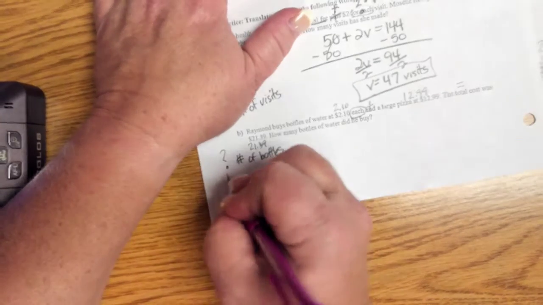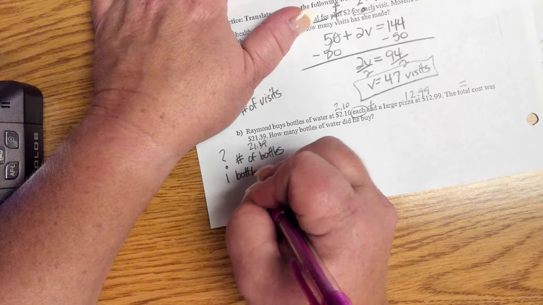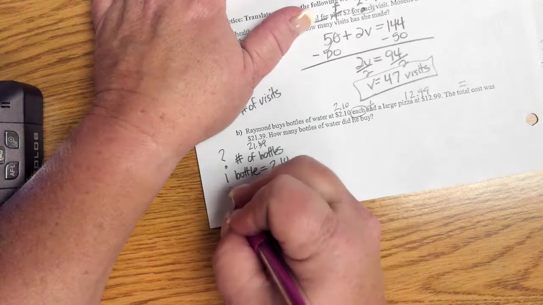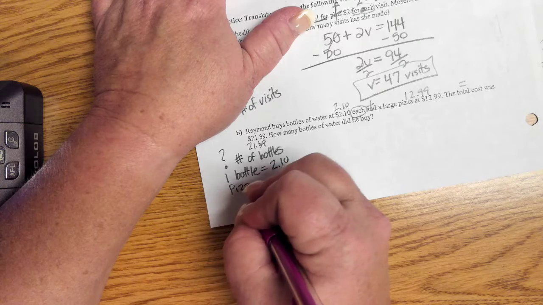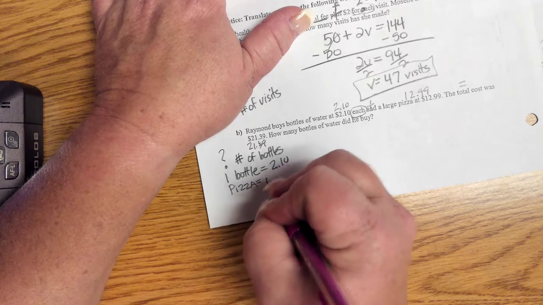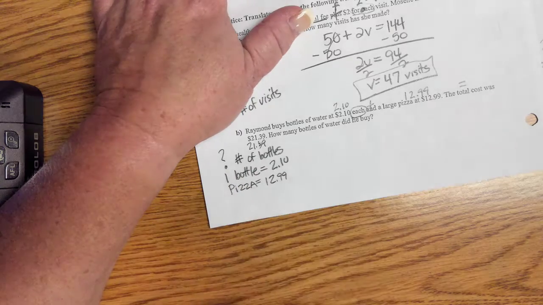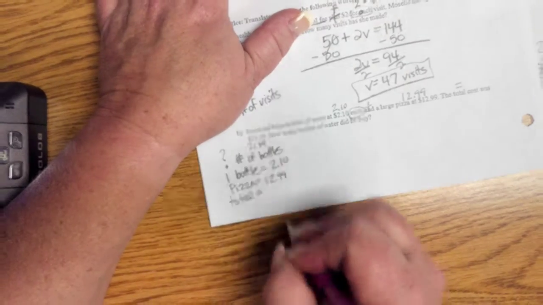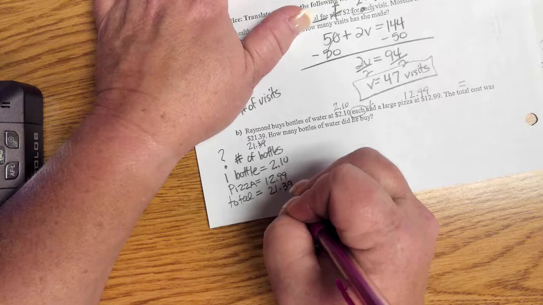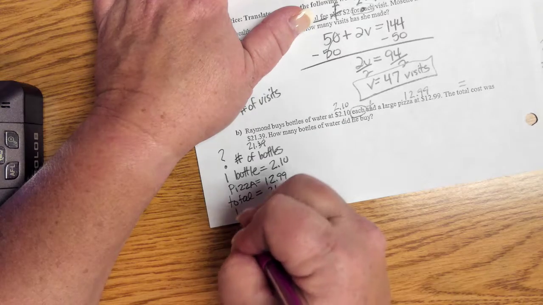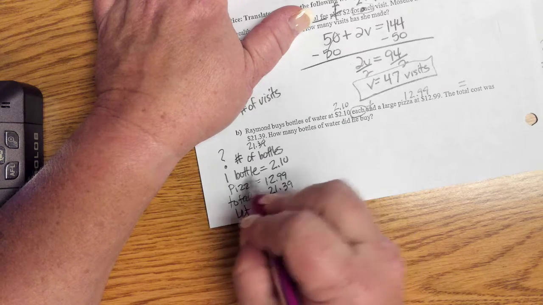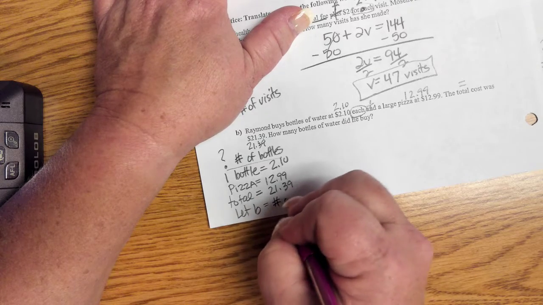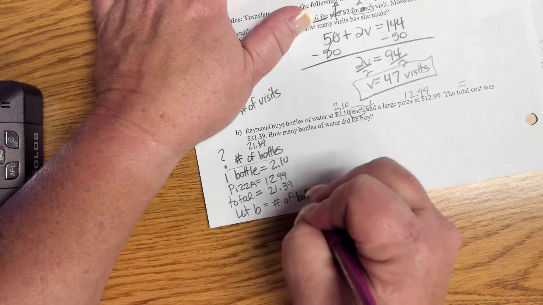So our question is number of bottles. We know that one bottle is $2.10. We know that a pizza is $12.99. We know that the total is $21.39. Let B be what your question is, number of bottles.